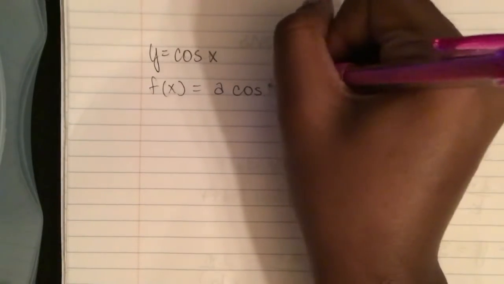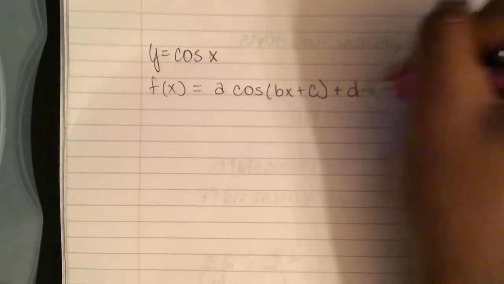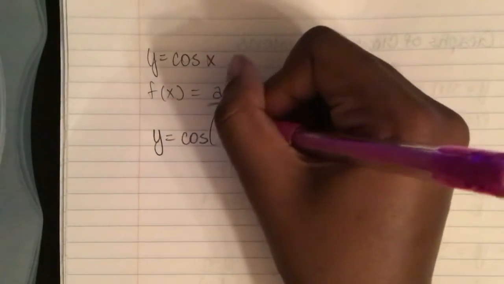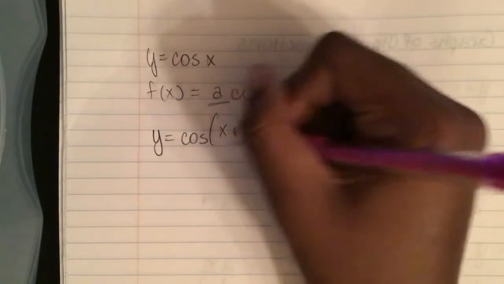Okay, so now we're working with cosine, and cosine pretty much has similar properties to sine. Cosine's function is typically going to be represented like this, like so. Y equals the cosine of x plus pi over 4.